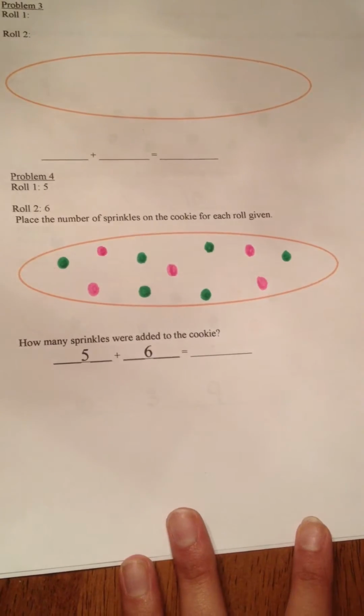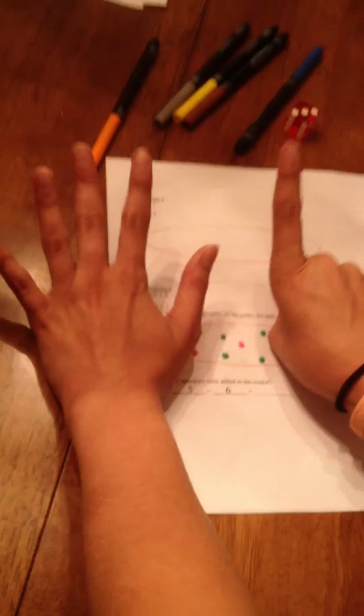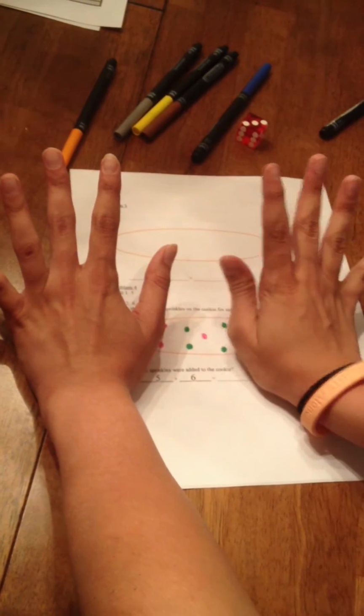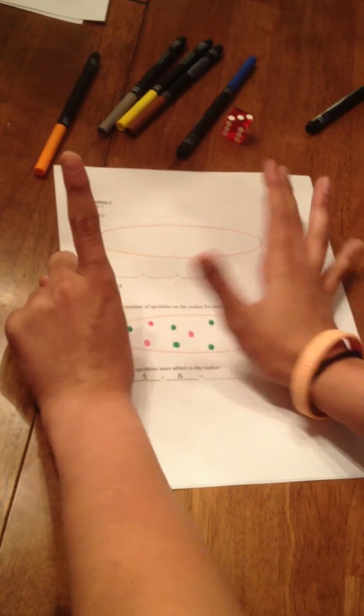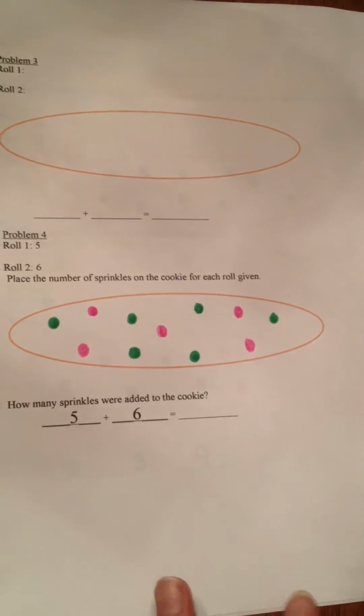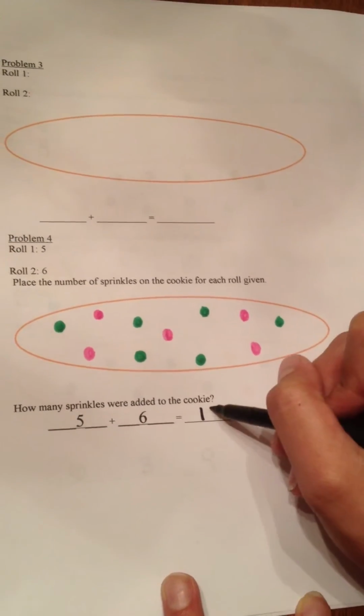Or we can use our fingers. 6, 7, 8, 9, 10, 11. Either way, again, our total for both is 11.